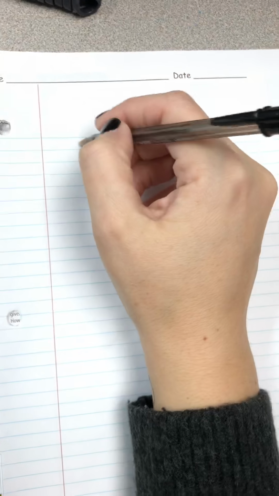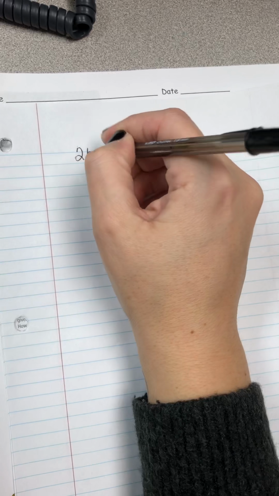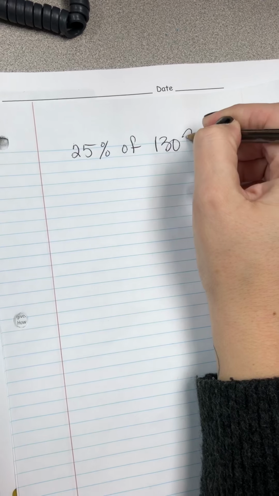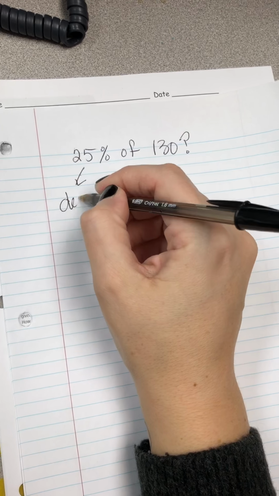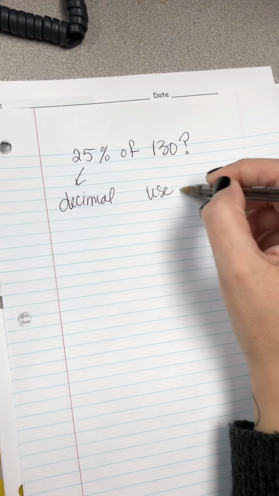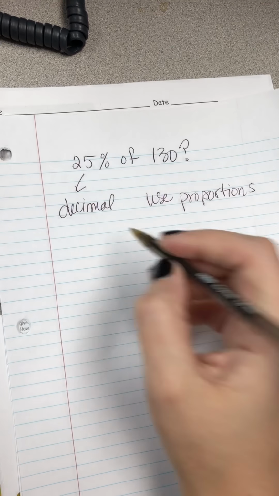Let's talk about percent of a number. So if we want to know what is 25% of 130, okay? Ms. Wesley has taught you that you change the percent to a decimal, okay, and then use proportions. So that's one way to find percent of a number, and that's the first way I've taught you.